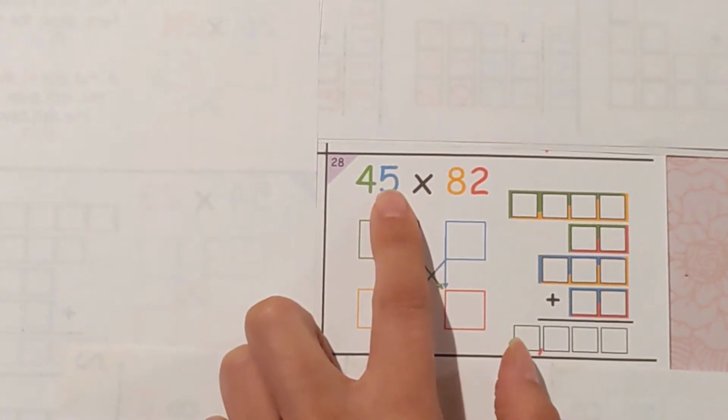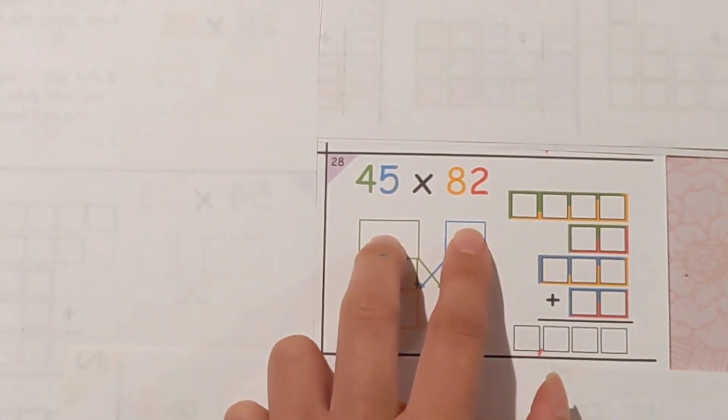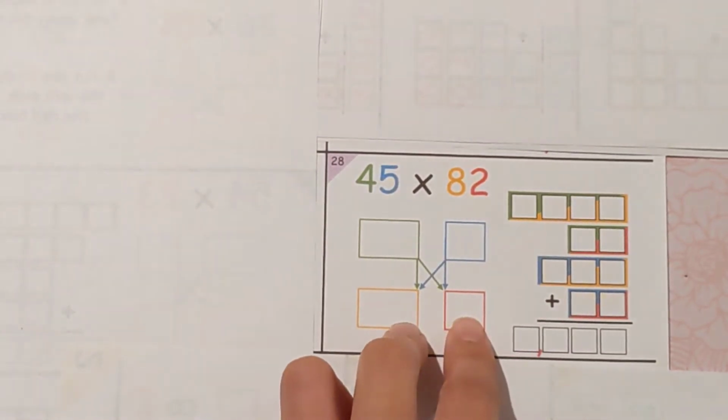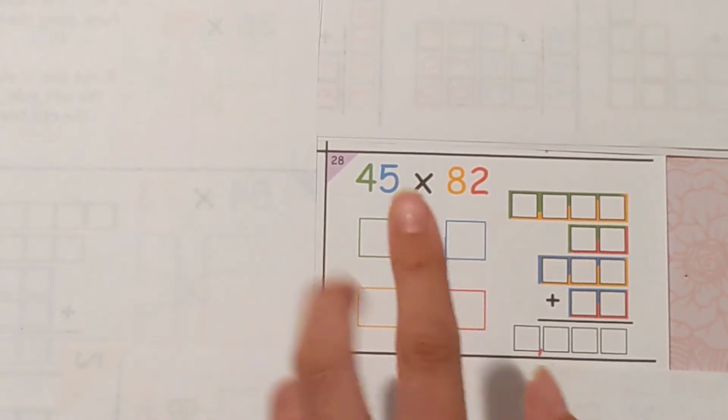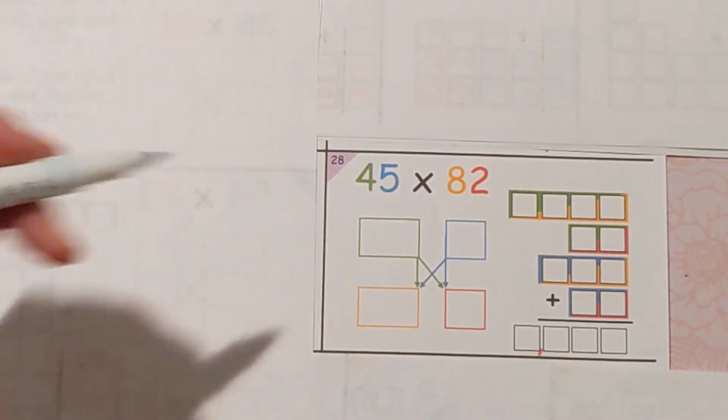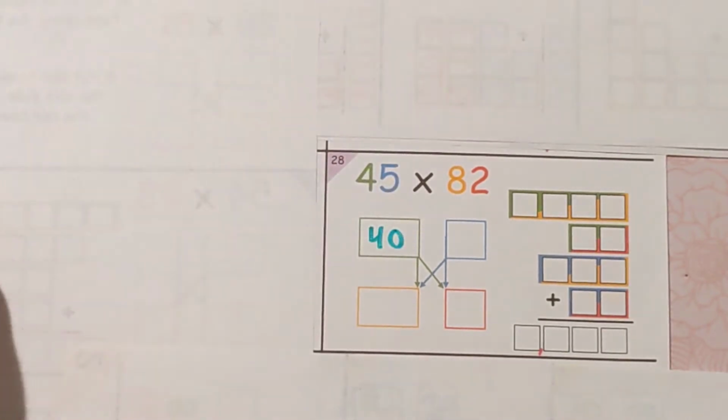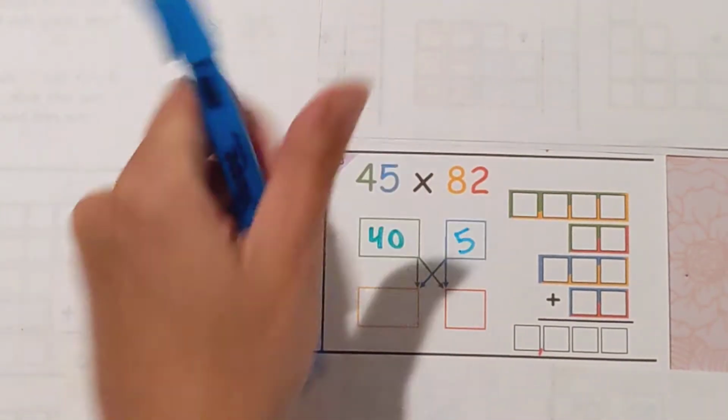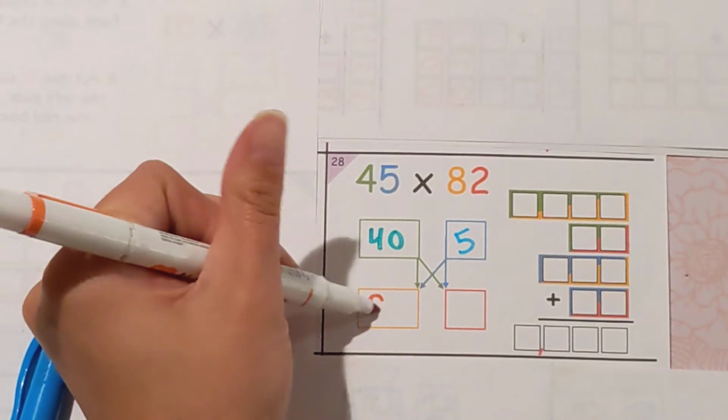So the first step is to take your 45 and put it in expanded form here, and your 82 and put it in expanded form down here. So go ahead and give that a try. We have 45 times 82.